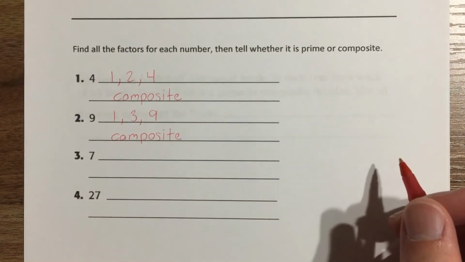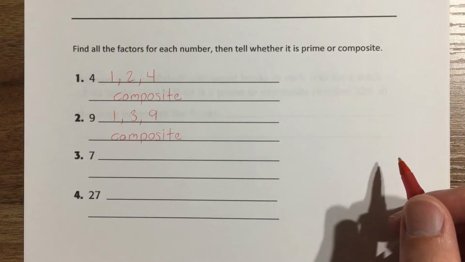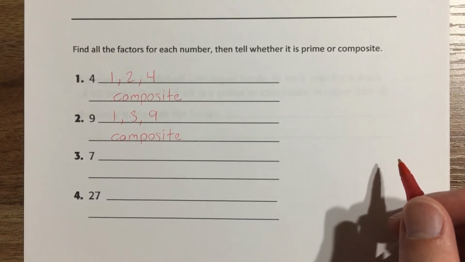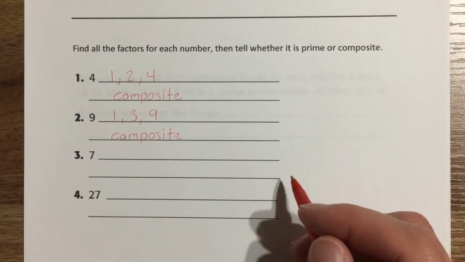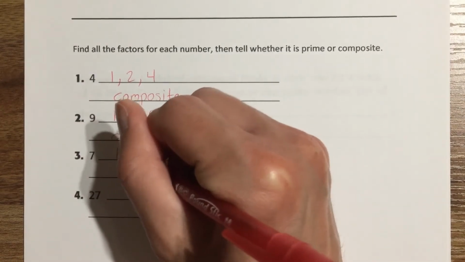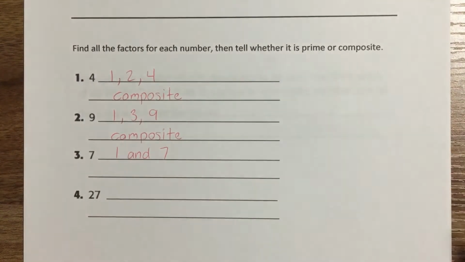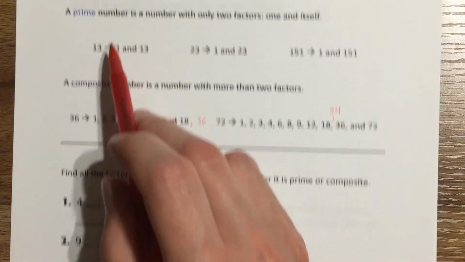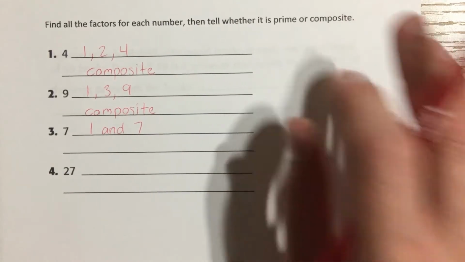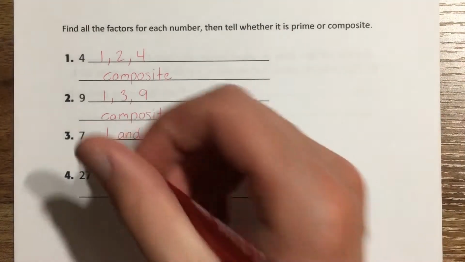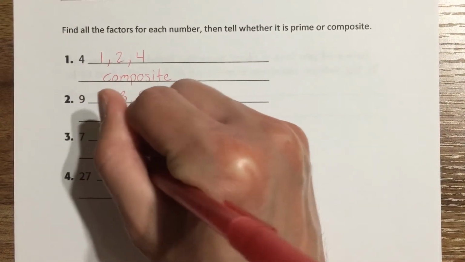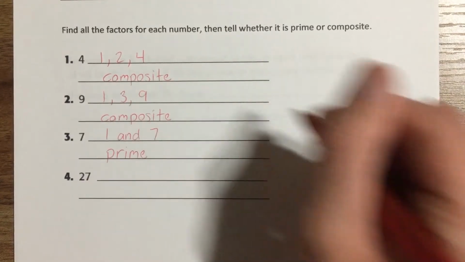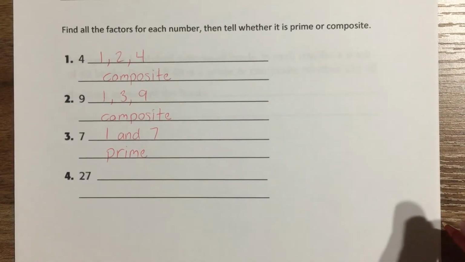Going down here to number 3, 7. To my knowledge, there are only two numbers you can multiply together to get 7, and that is 1 and 7. That is all, which tells me it is one of these numbers right up here. It is a prime number. We only have 1 and itself as the factors. So prime for 7. And then 27.